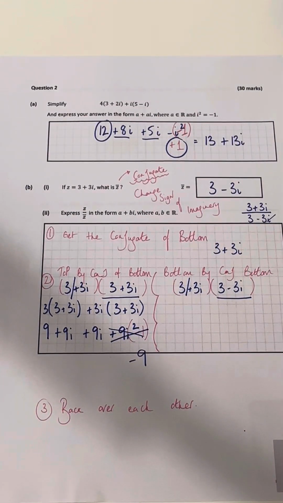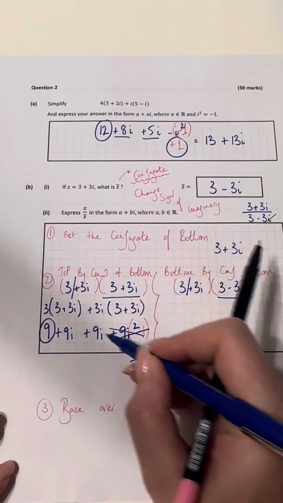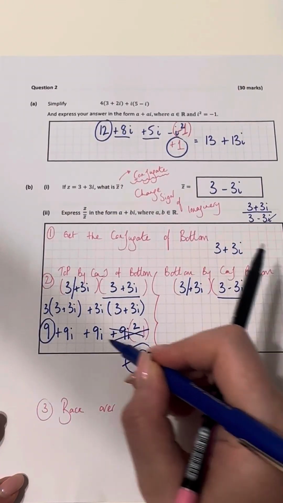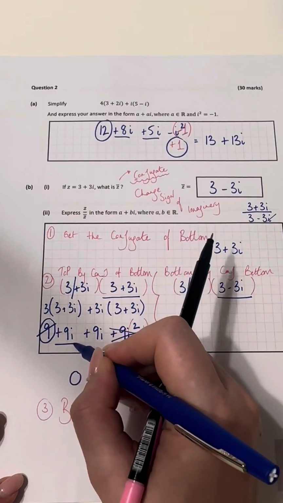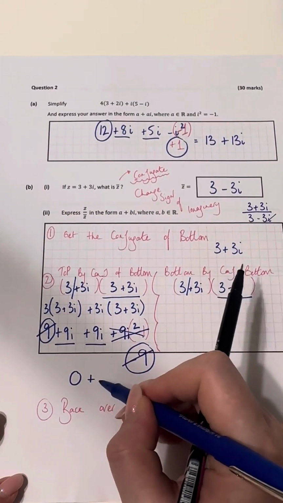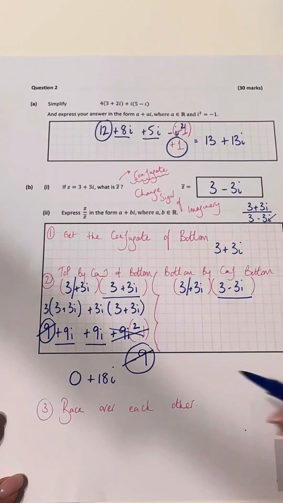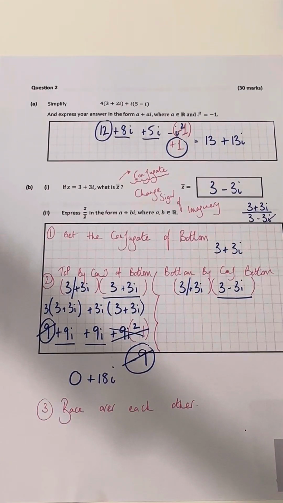You can rewrite the whole sum if you wish. It just depends on how strong a student you are. 9 take 9 is 0. And then 9i plus 9i is 18i. Right, over to the other side, and we're going to split and repeat.